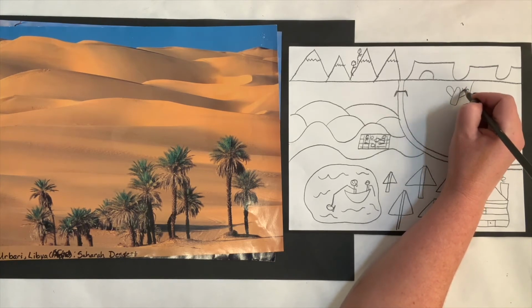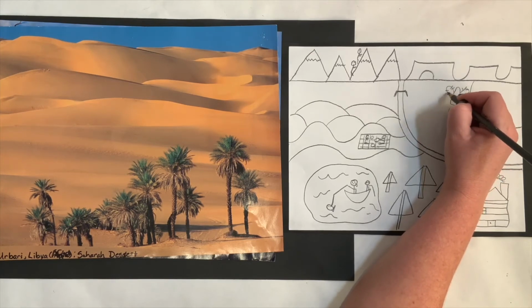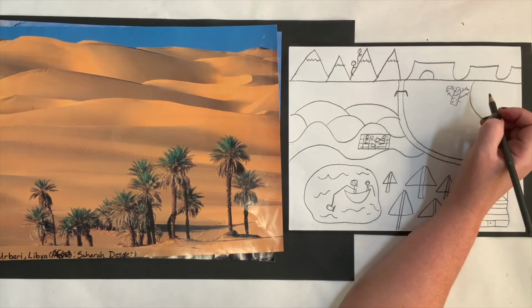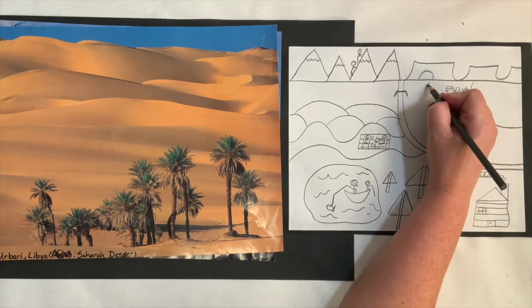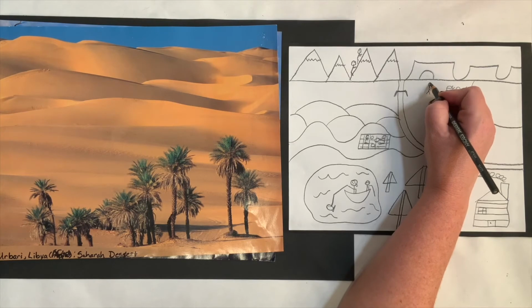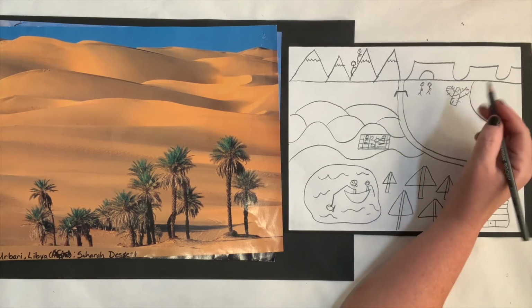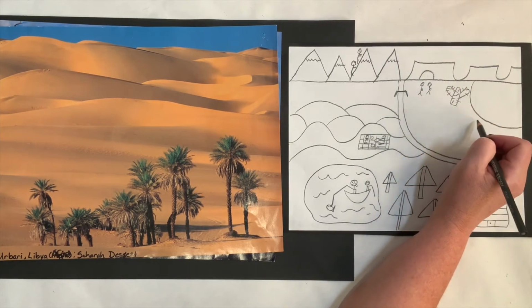Very round structures with spiky little needles all over. And we could draw ourselves walking out of the cave. We're just traveling all over the place. And we're going to be going to the sand dunes.